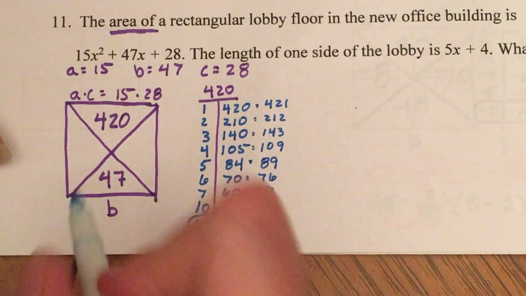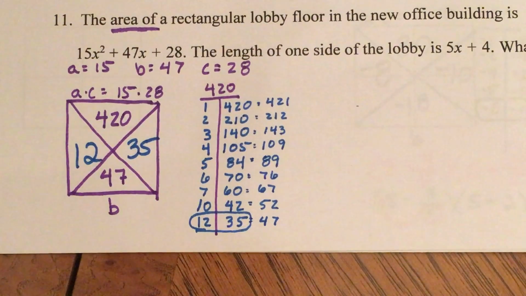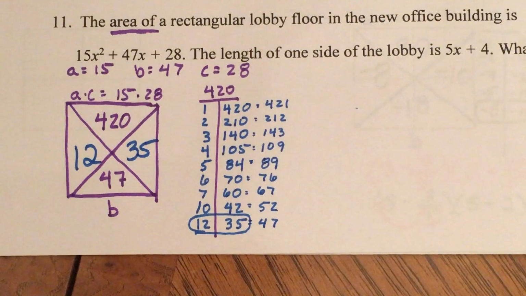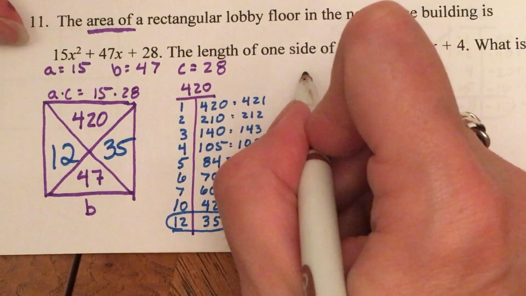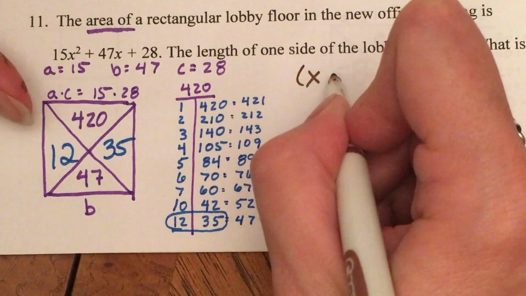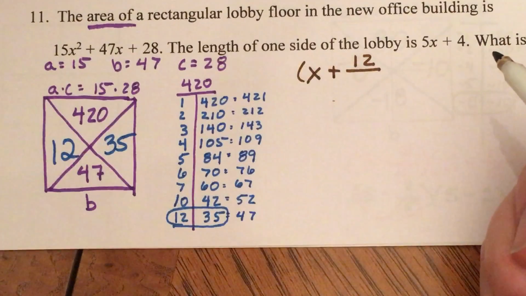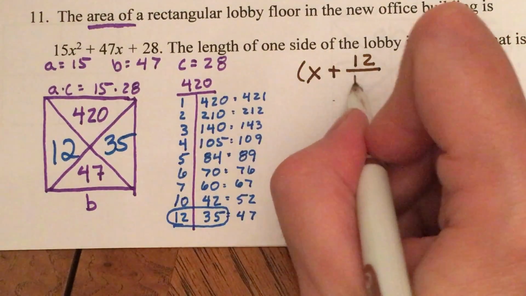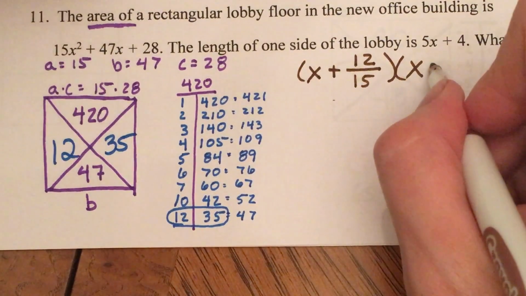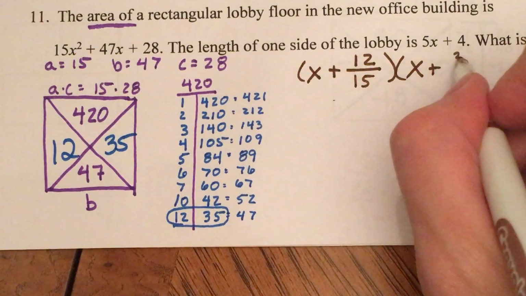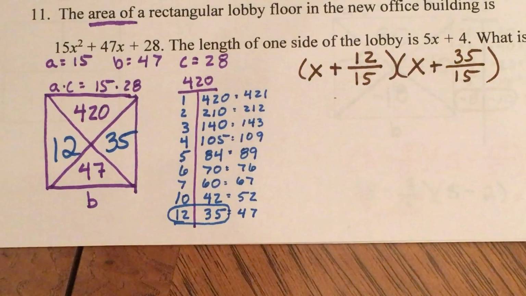So there's our wings, 12 and 35. Okay, hard work is done. We're like cruising in to getting this finished. So build our binomials, x plus 12. There's my first wing divided by a. What was a? 15. And then x plus my other wing, 35, divided by a, which was 15.